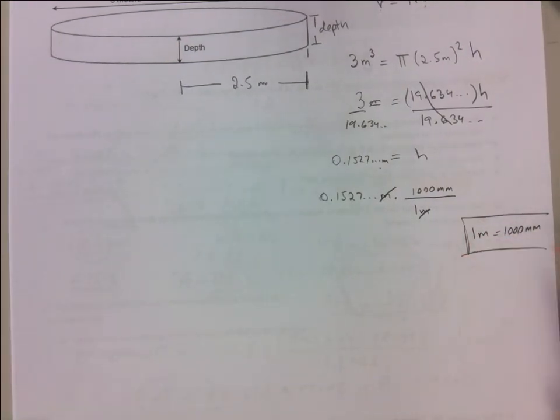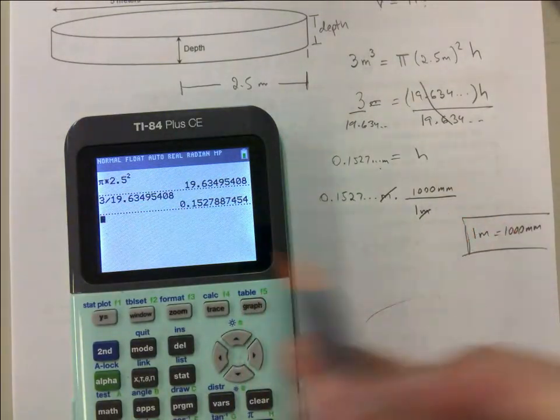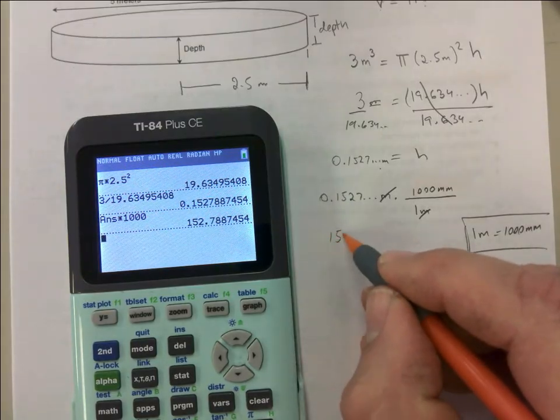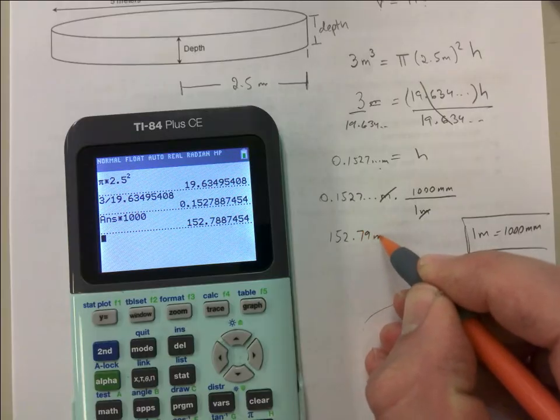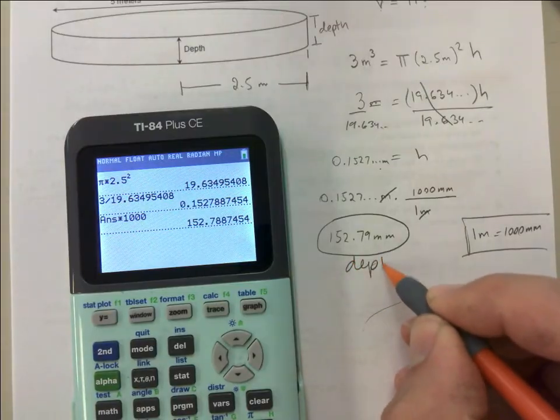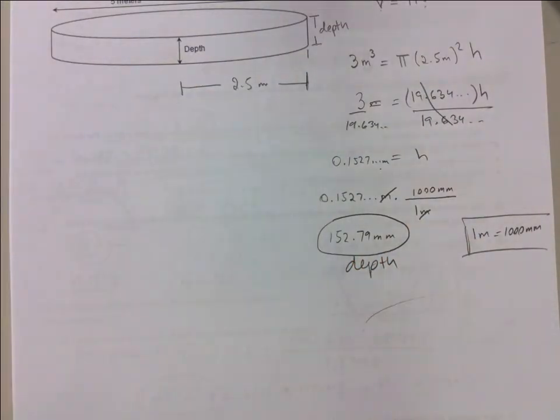Bless you. If you want to add that to your pink sheet right now, you go ahead and do that. So I'll just multiply my answer by 1,000 basically. So it's 152.79 millimeters is the depth. Okay. You make sure you label that.